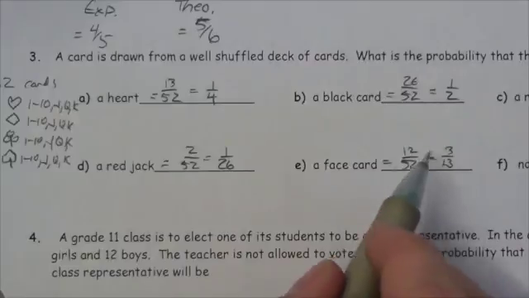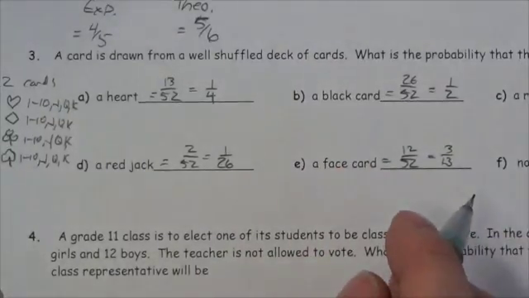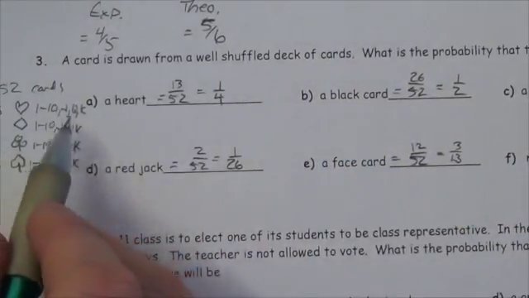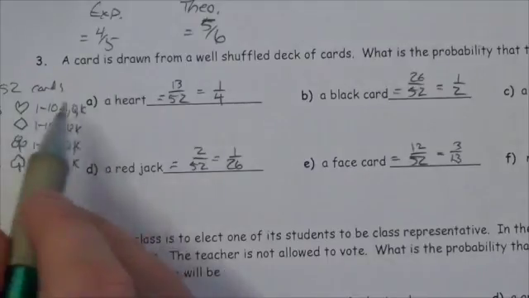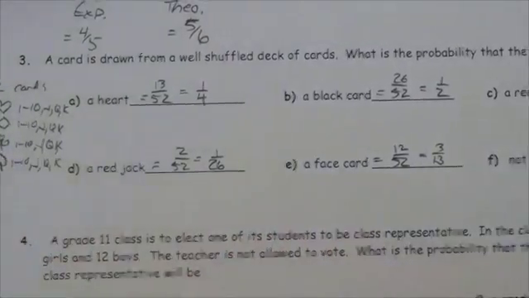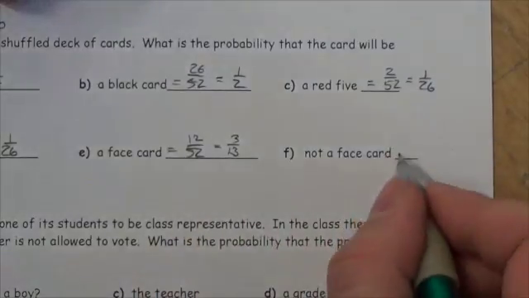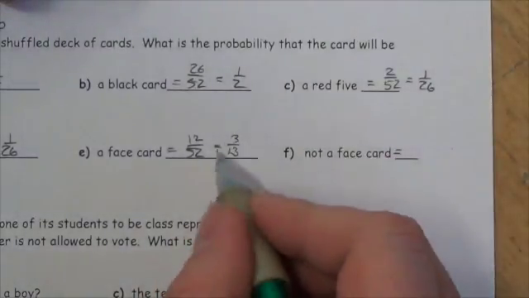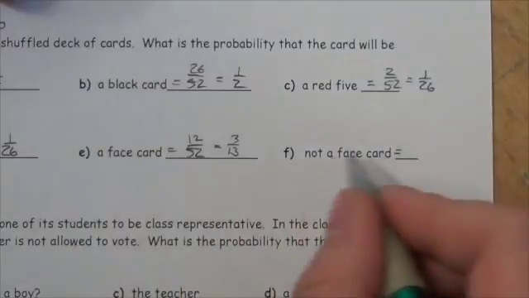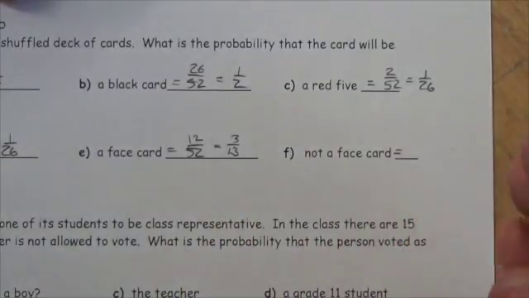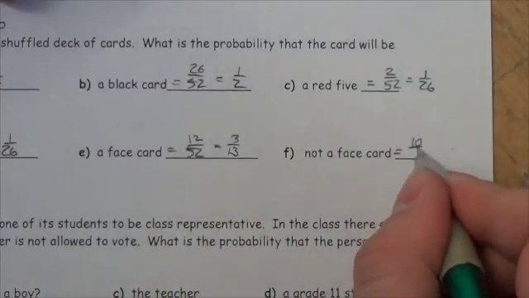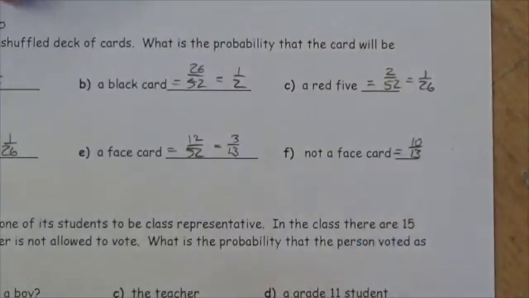Basically, you're thinking about this: if you're talking about all the cards in a given suit, 3 out of those 13 cards will be face cards. Not a face card is going to be the complement of this, and it's easier to think of the complement in this case. If 3 out of 13 are face cards, then 10 out of 13 won't be face cards.